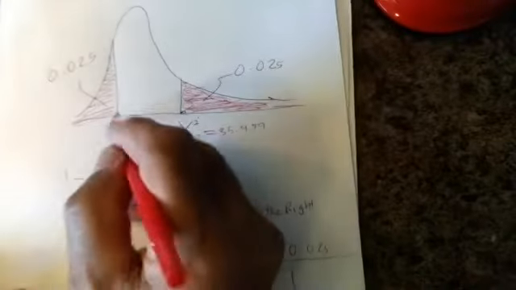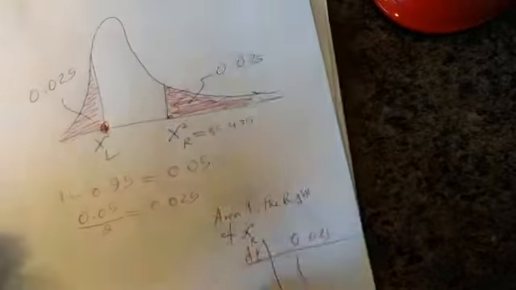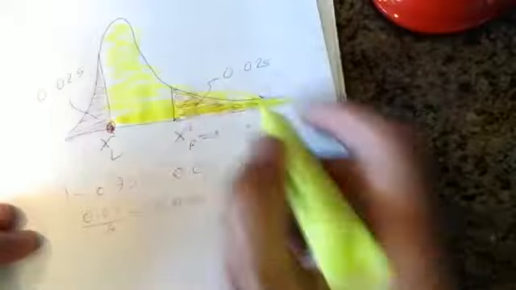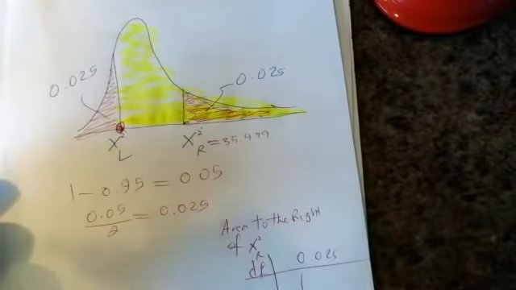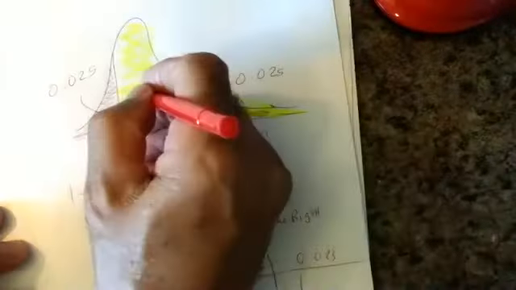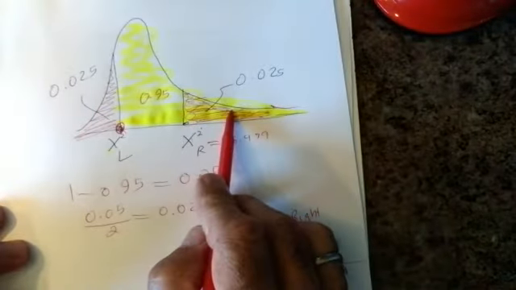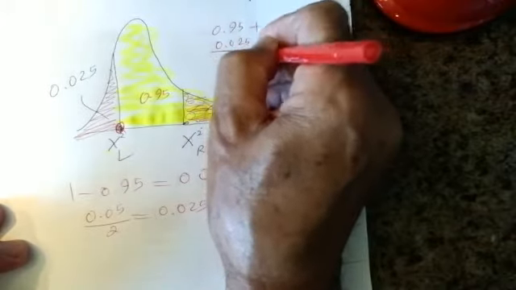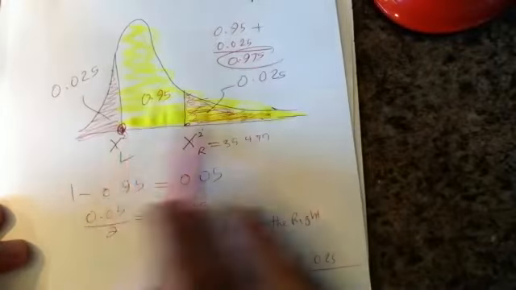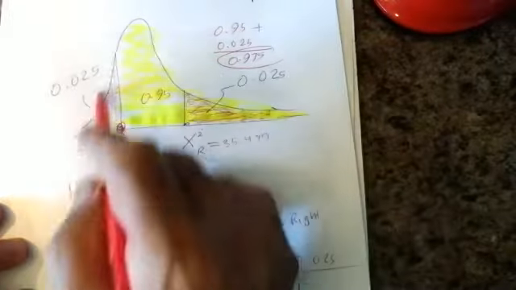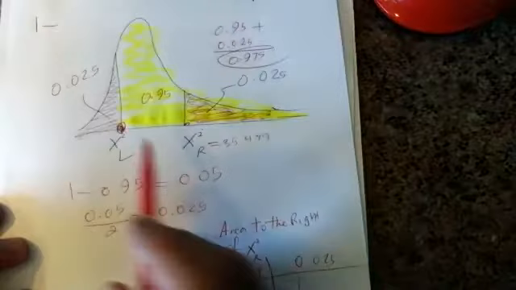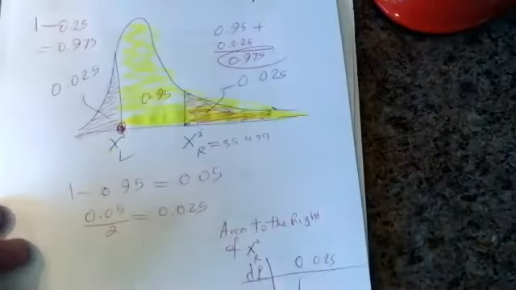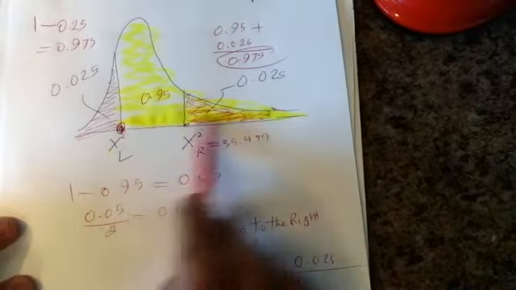Now I want to find the area to the right of this point. What area is to the right of this point? I show you with a yellow block. The whole thing, all of this, is the area to the right. So there are two ways to do it. One, you just say, okay, I know this one is 0.95 and this one is 0.025. So 0.95 plus 0.025 is 0.975. The area to the right of this point, the yellow one, is 0.975. Or you know the total area under each curve is always 1, and all I need to do is subtract 0.025 from it. So that would be 0.975.